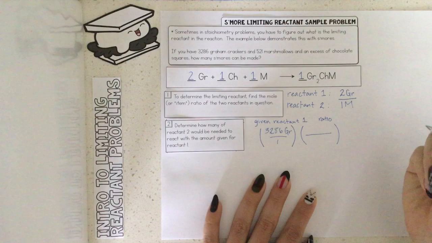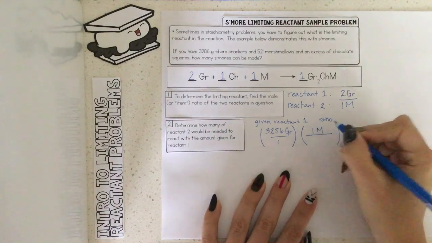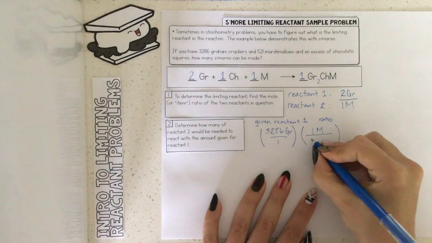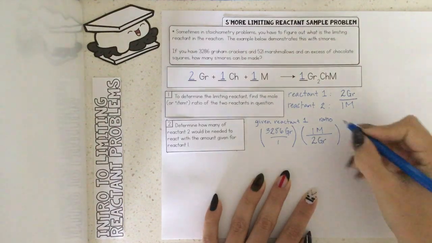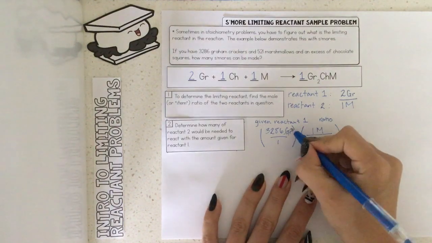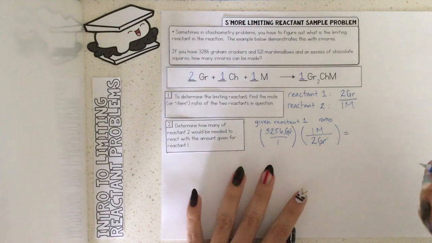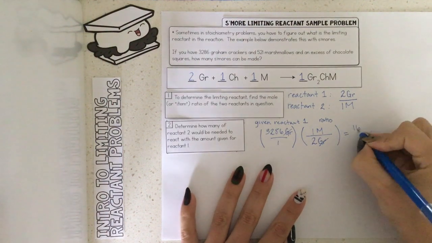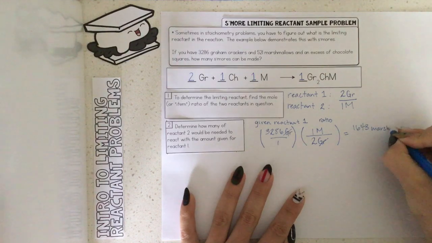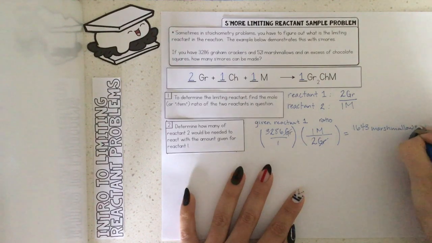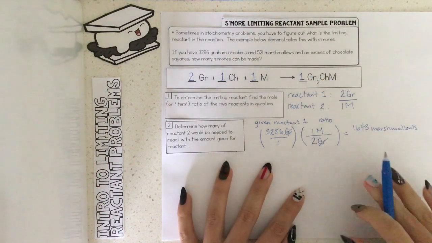In order to figure out how many marshmallows we need, we put the marshmallows on the top of this ratio, and we will cancel out graham crackers by putting it here. So we're just flipping this ratio so that we can eliminate the graham crackers and figure out how many marshmallows we would need. If we're able to react all of these graham crackers, we would need 1,643 marshmallows. Which we don't have. We only have 521 marshmallows.